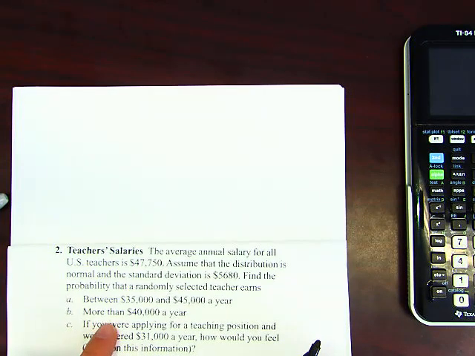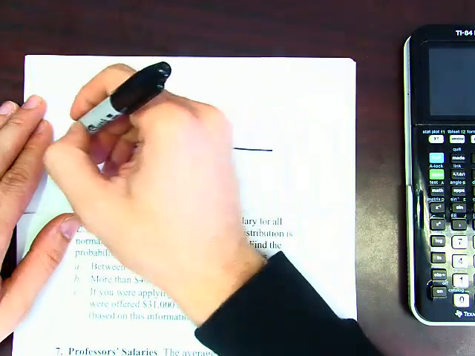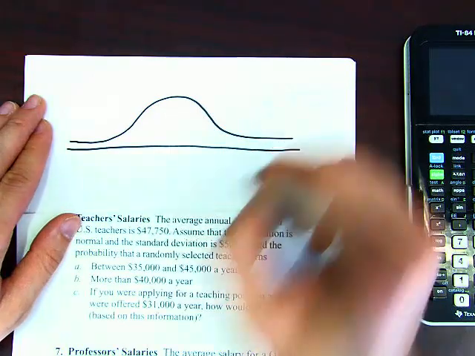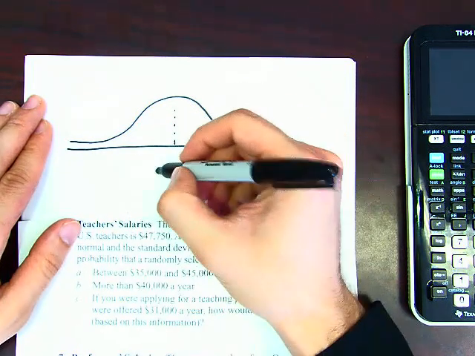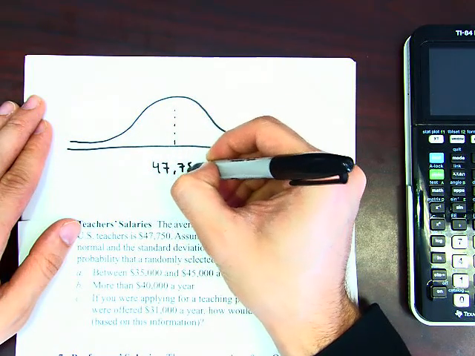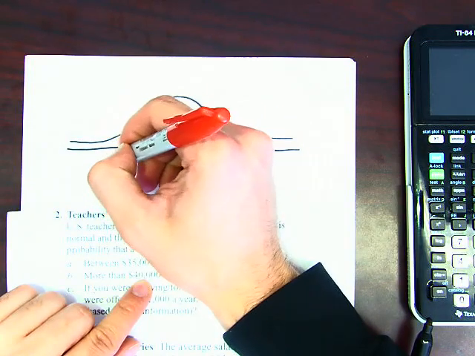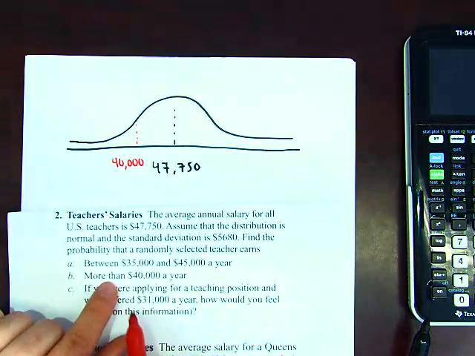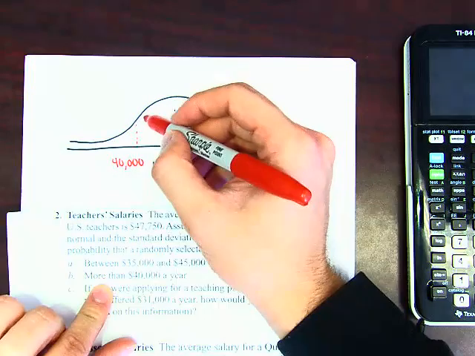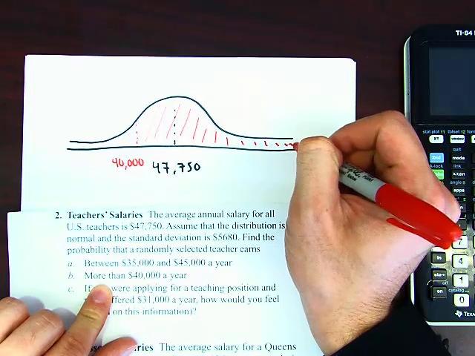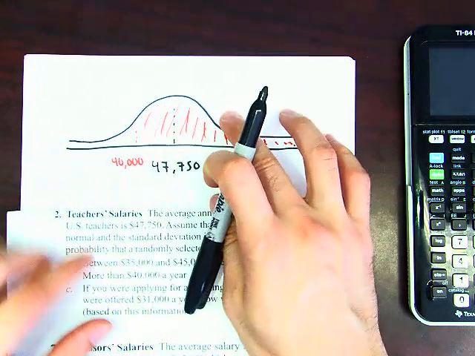It says, what's the probability that someone has more than 40,000? So let's first make our normal curve. And here, we know that the center is 47,750. Let's find the z-value of 40,000. So here we want 40,000. And what part of this curve represents more than 40,000? It's everything here, right? We want to find this area over here. All right, well, let's find the z-value of 40,000 first.